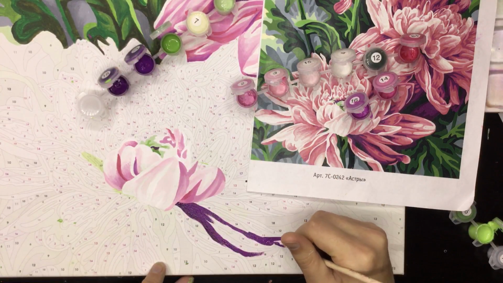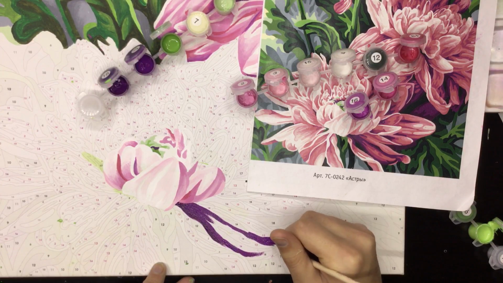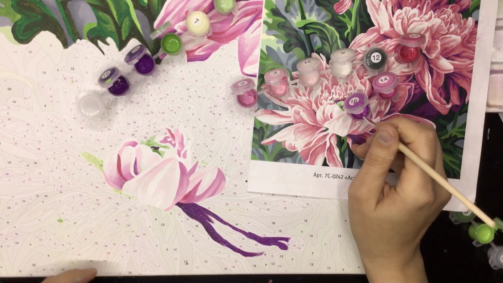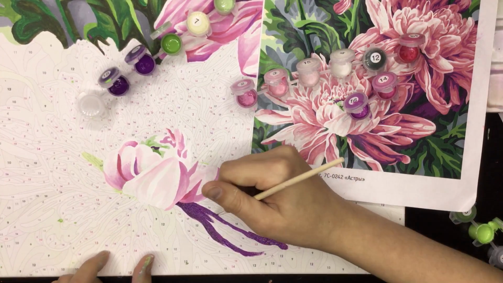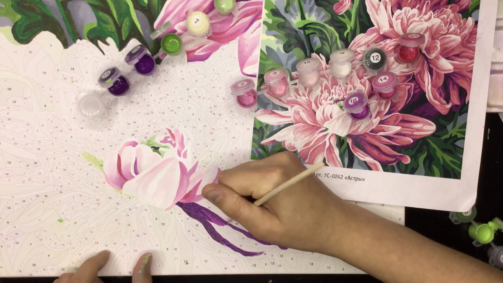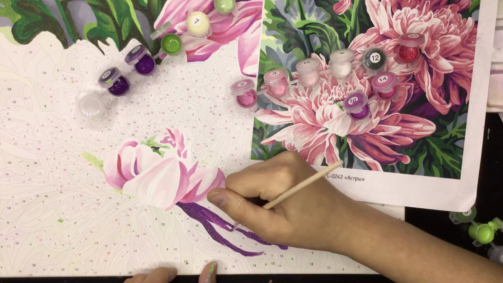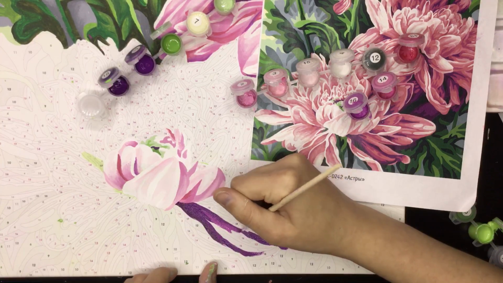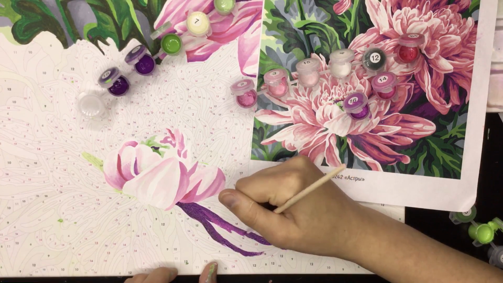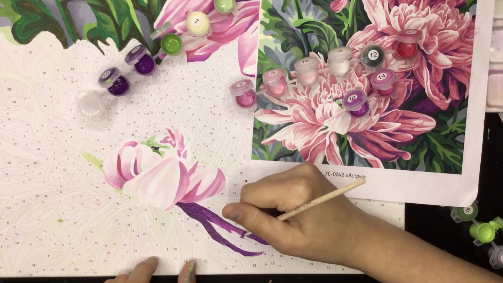Some colors, especially if you're painting Chinese paint by number, can give a white dots effect. That means after your color dries completely, some white dots are visible. It's the pores of the canvas.